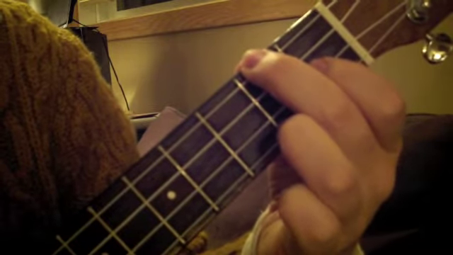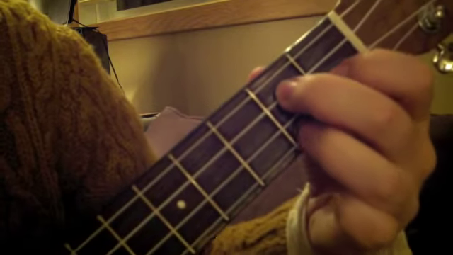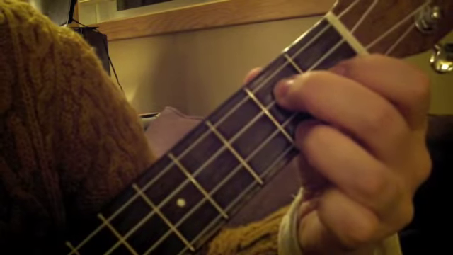In This Land Is Your Land, we're going to be playing C, which looks like this. We'll go over to F, which looks like this, back to C, and then we're adding in G7, which looks like this.